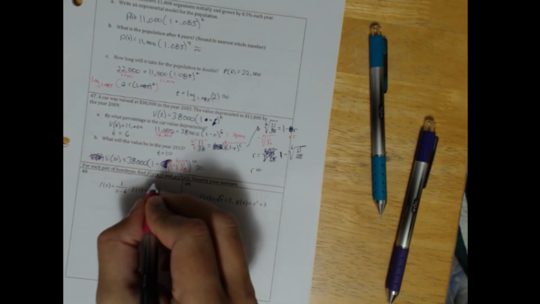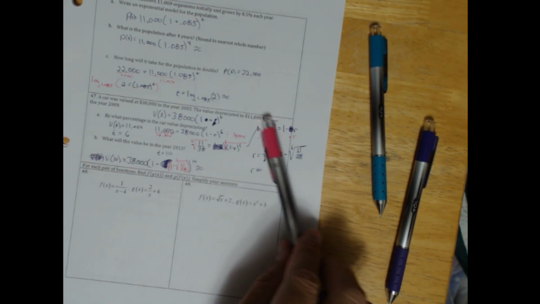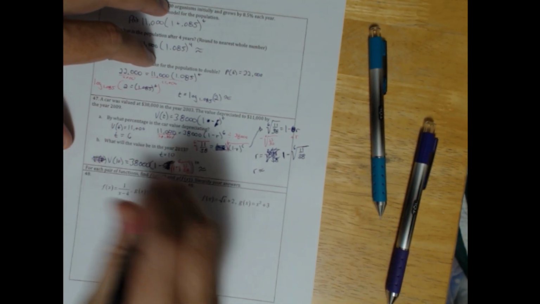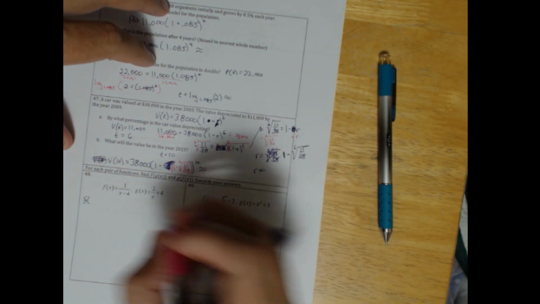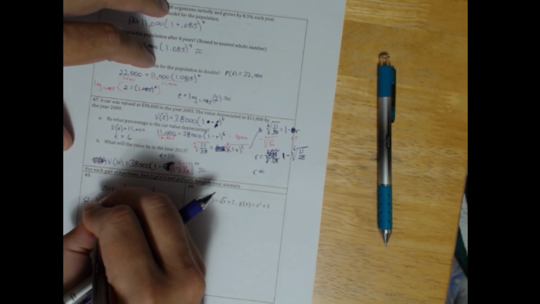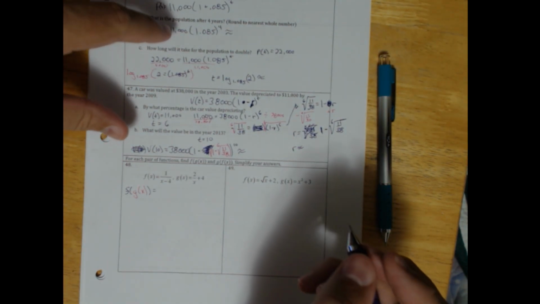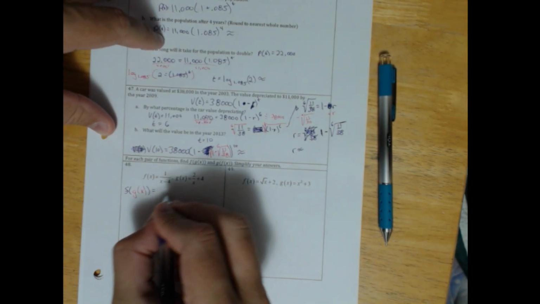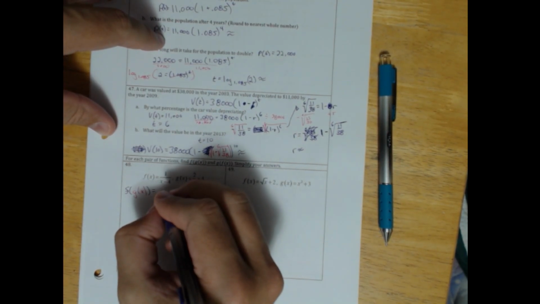Okay, which brings us to compositions of functions. Yay! So we need to find f of g of x and g of f of x for each of these. So f of g of x is equal to, so we're going to take all of g and plug it in right there.